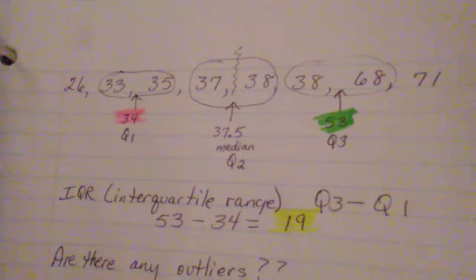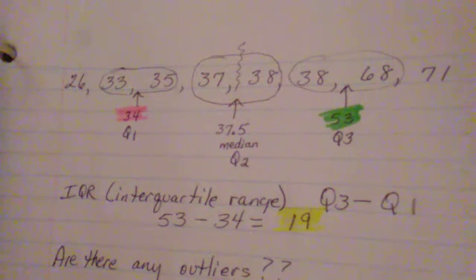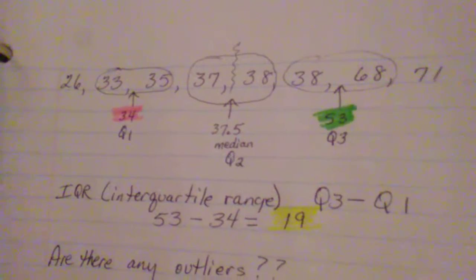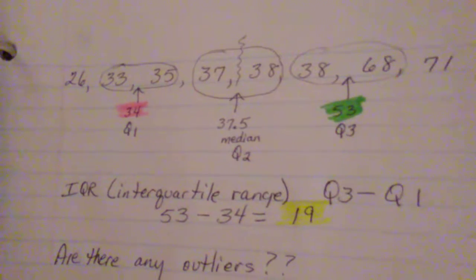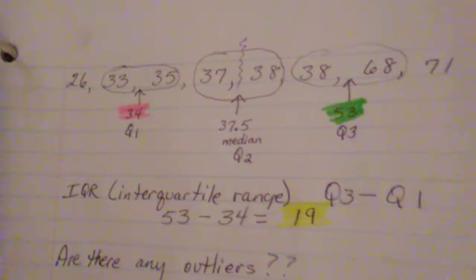Greetings, students. Here is a video that I have made for you to help you with finding the quartiles, the interquartile range, and if there are any outliers.